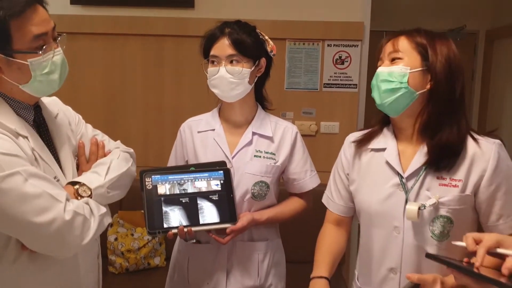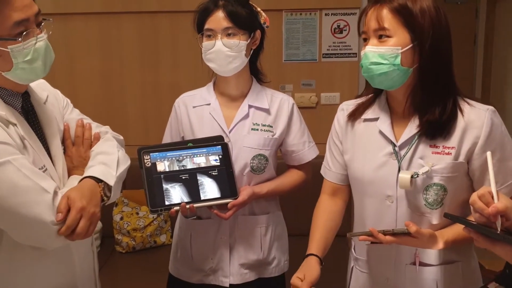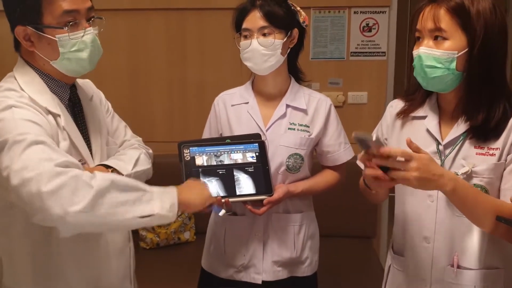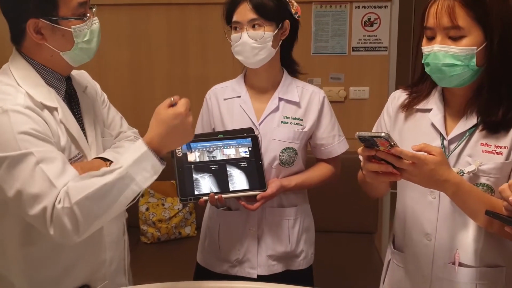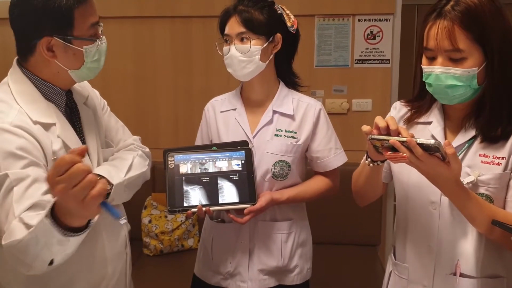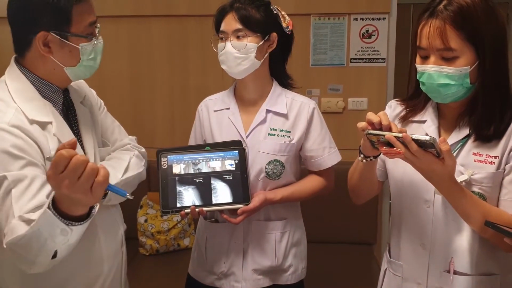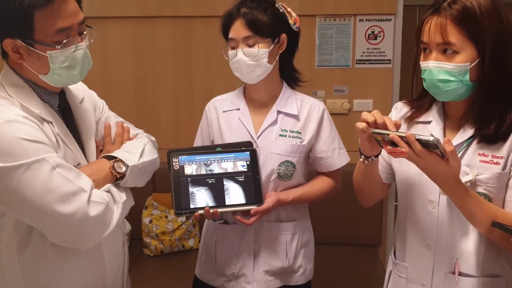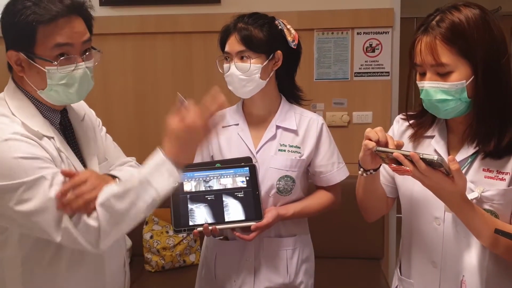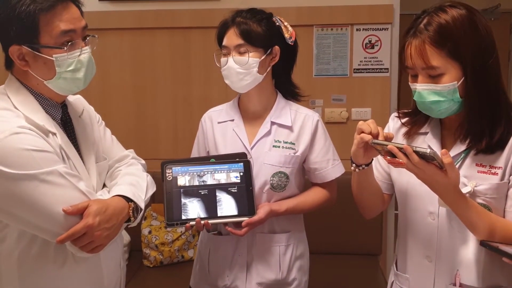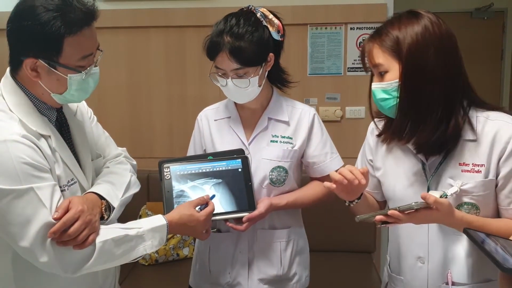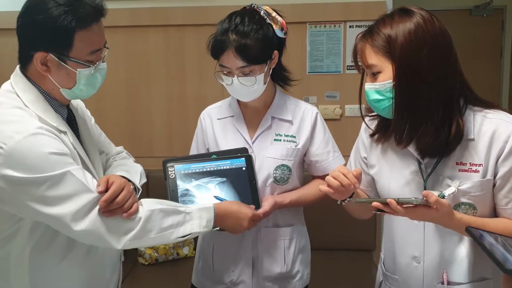Actually there are many ways to reduce this dislocation. I think for medical students this is the safest way, because you don't need to move the arm, you just apply traction and counter traction. Some people do manipulation, which we call the leverage technique. Sometimes the bone is very soft or you have a broken tuberosity, and you may create a fracture of the head. This patient has a fracture at the tuberosity.